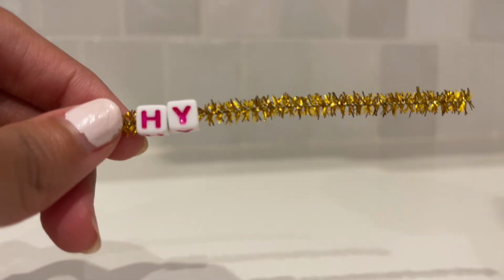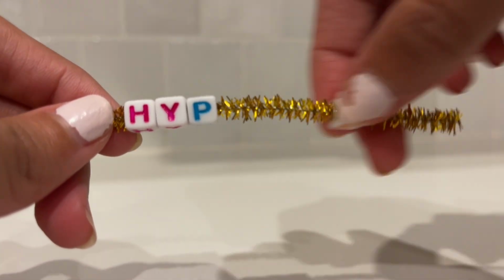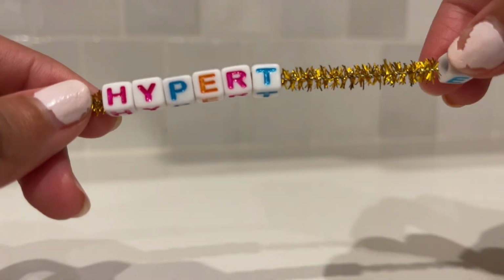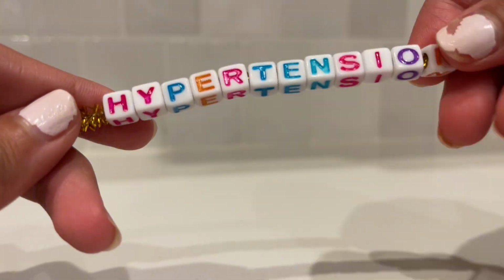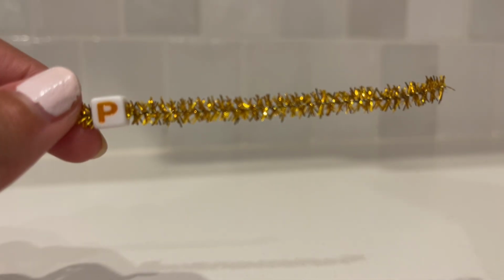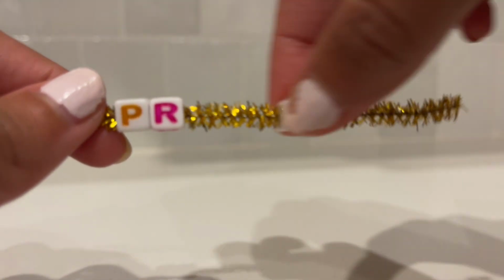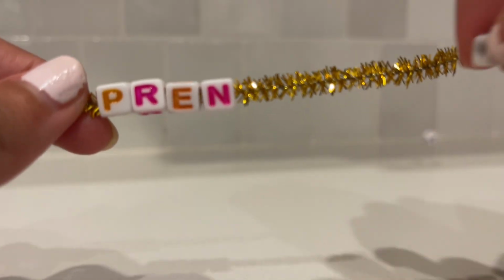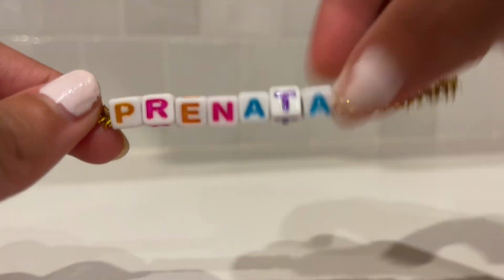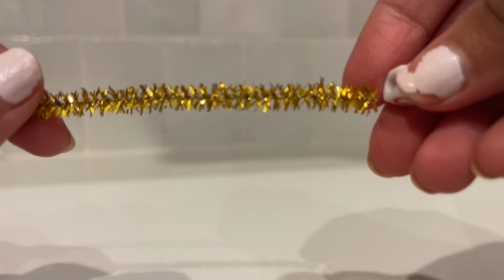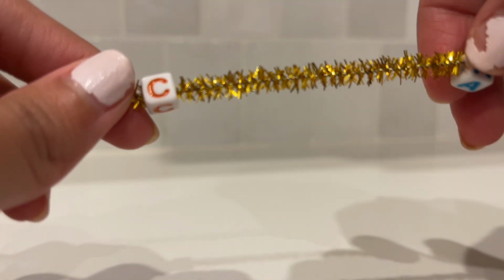Another prefix is hyper, which means excessive. And here I'm creating the word hypertension, which means high blood pressure. And one last example to make sure prefixes stick is pre, which means before, and I put that before natal to mean before birth. Okay, now we can move on to roots, which are the core of the word.